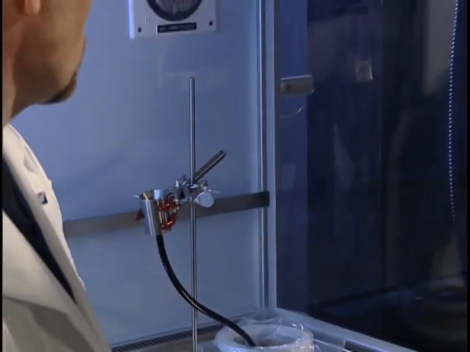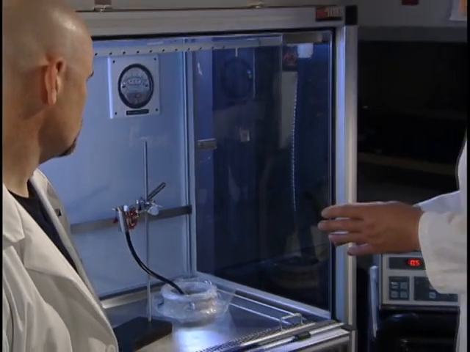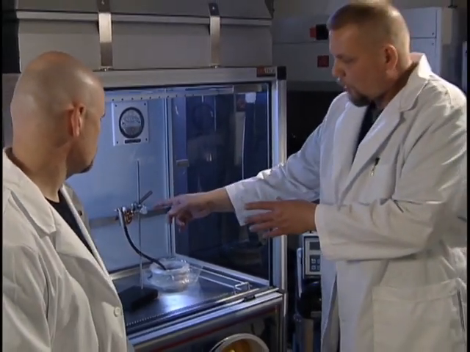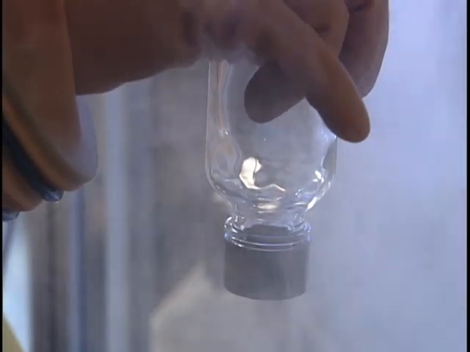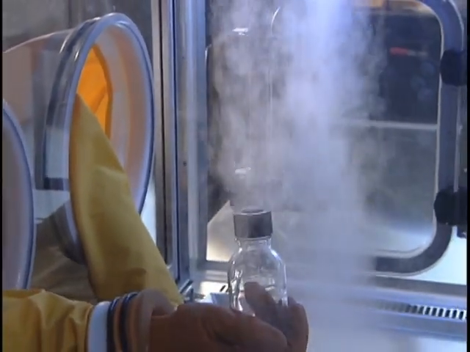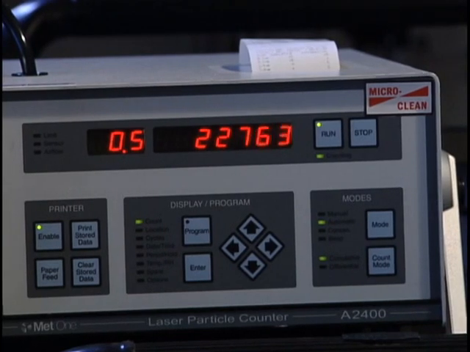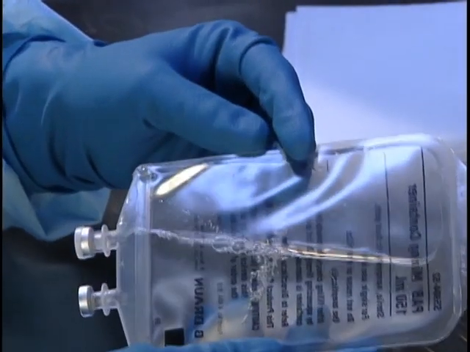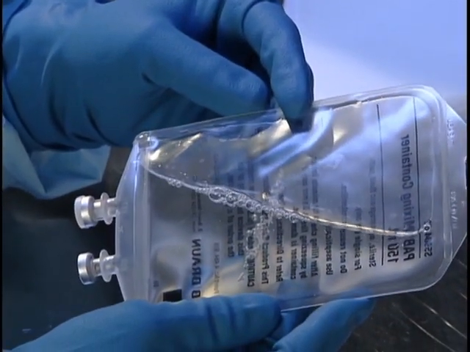Improvements in manufacturing processes have greatly reduced the presence of particulates in commercially available products. Similar care must be taken in the pharmacy to prevent particulate matter from contaminating compounded preparations. All preparations should be visually inspected for particulate matter before dispensing.